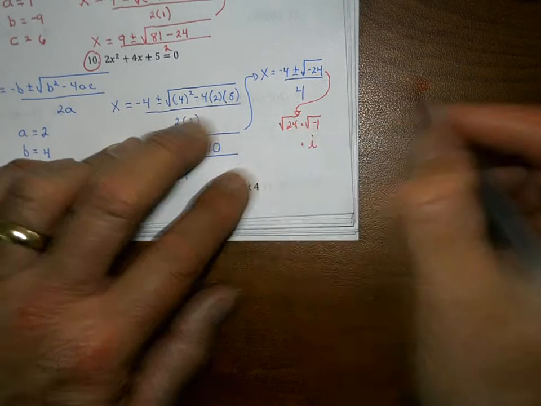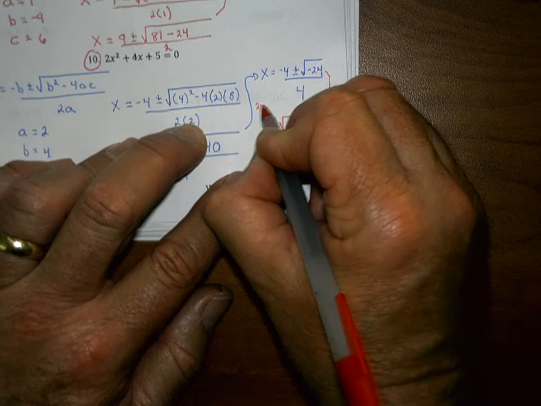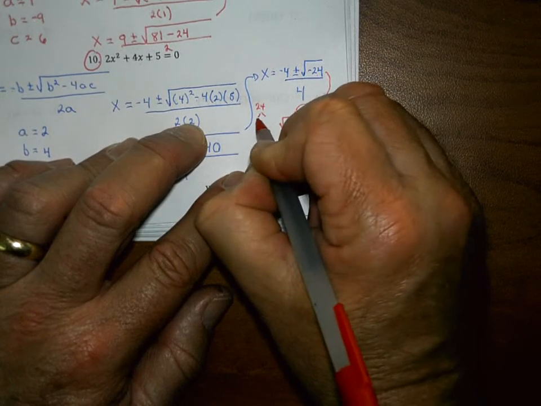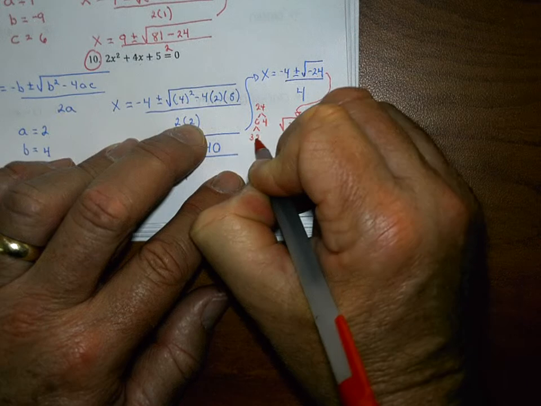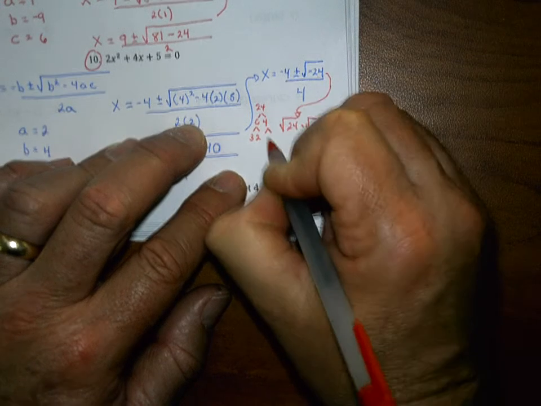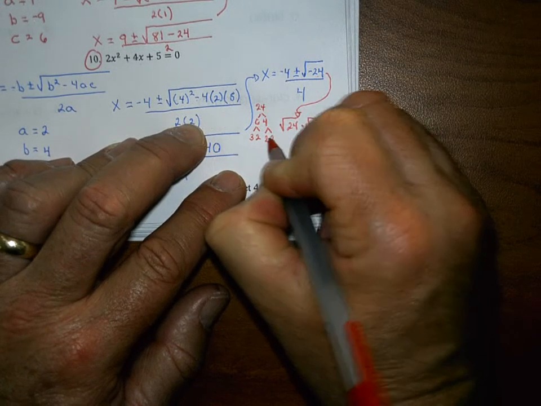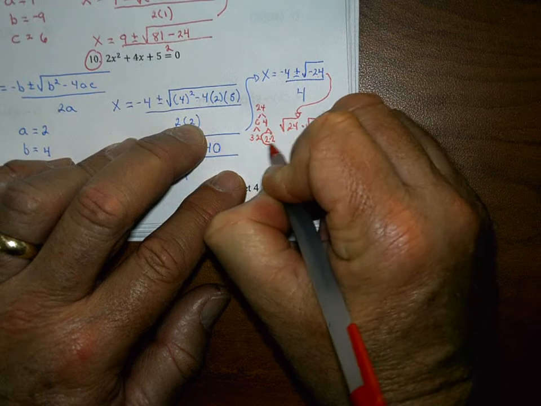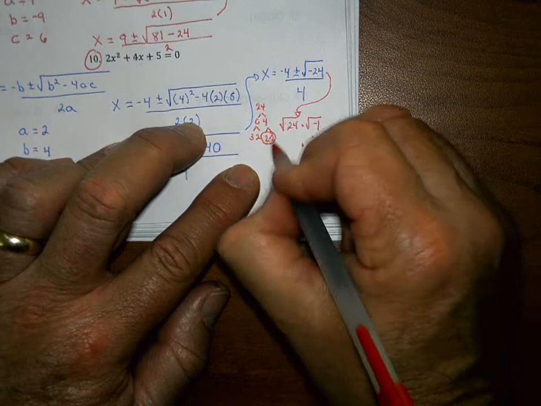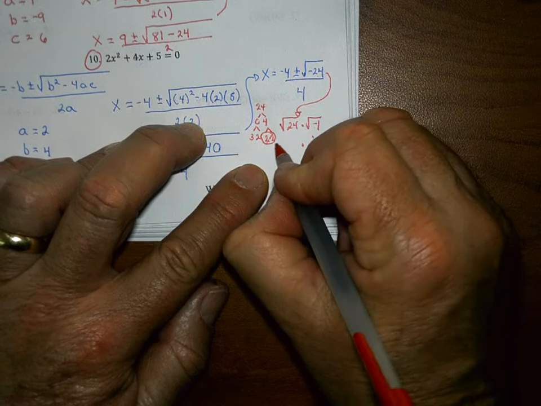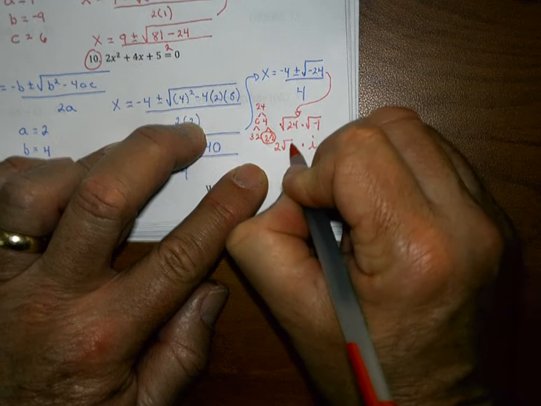Well, I make a factor tree out of 24. So 24 is 6 times 4, 6 is 3 times 2, 4 is 2 times 2. So you can see that I have an identical pair of 2's. So what does the square root of 24 simplify into? Those 2's go to the outside. That would be 2 square root of 6. Then I have times i.